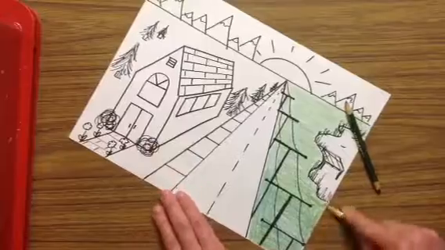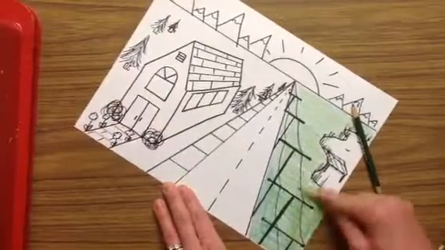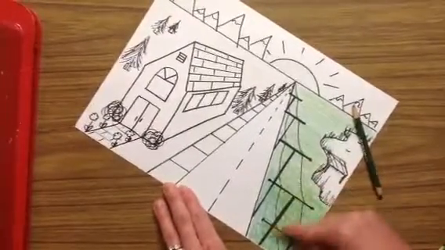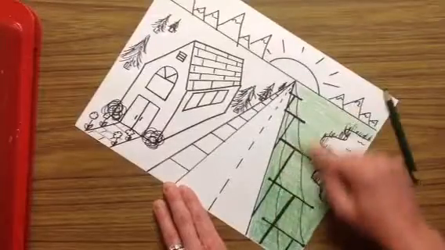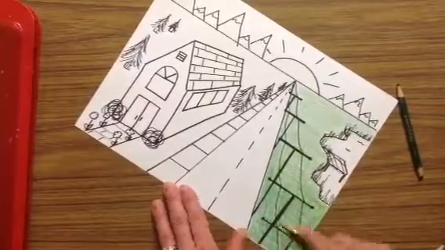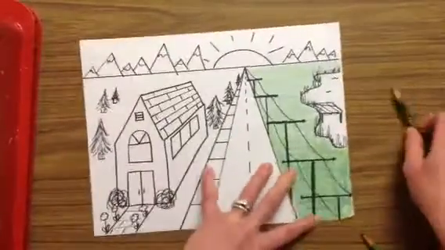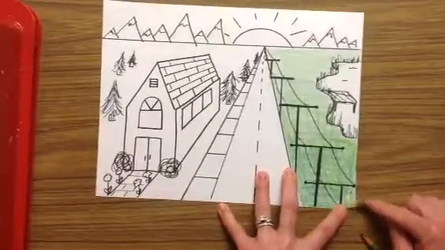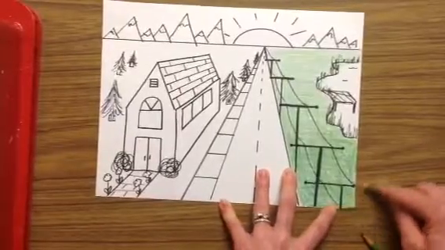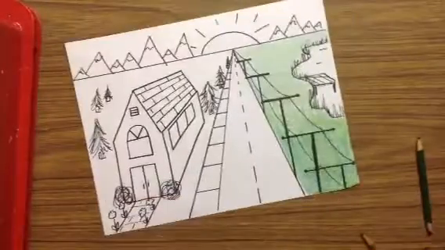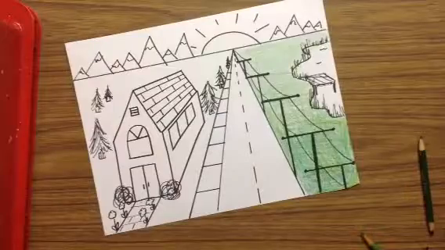And as you can see, as I'm coloring this, I am coloring in different directions. That is a preference. If you want to color all one direction, you could do that. Down here, I think I need to overlap a little bit more of this darker green. So I'm going to continue to work thinking about value, change, and color blending.